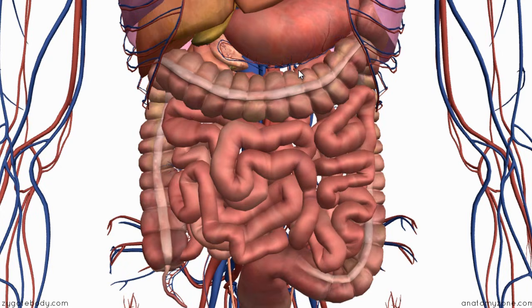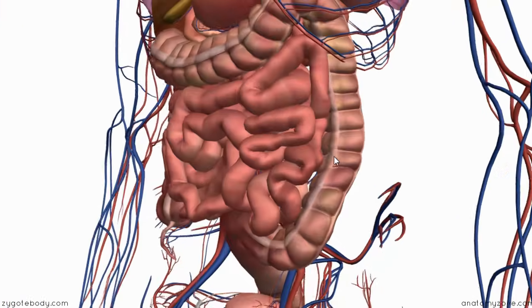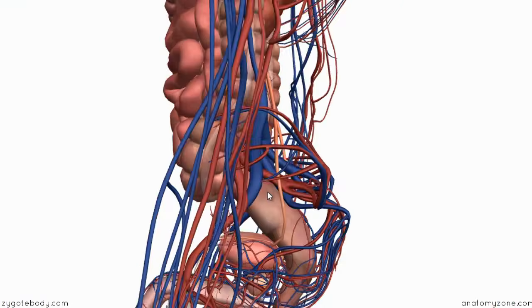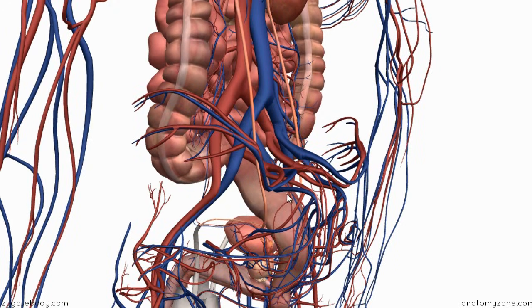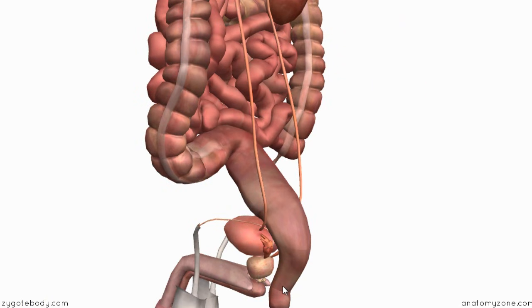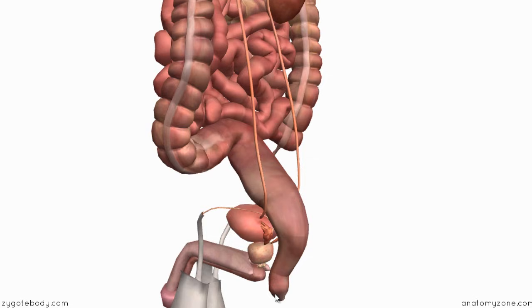We're going to start off from 2/3 of the way along the transverse colon. So the hindgut includes the distal third of the transverse colon, the descending colon, as you can see here. Then you've got the sigmoid colon, the rectum, and midway down the anal canal. So that's the hindgut supplied by the inferior mesenteric artery.